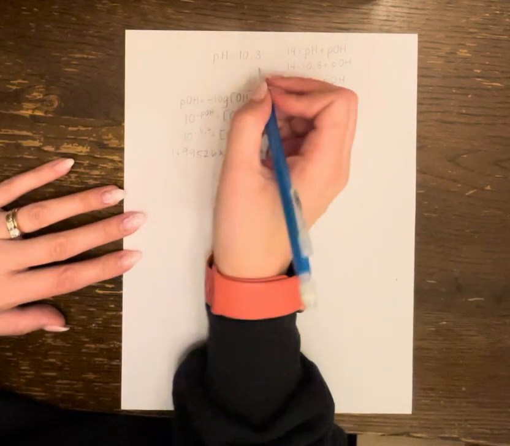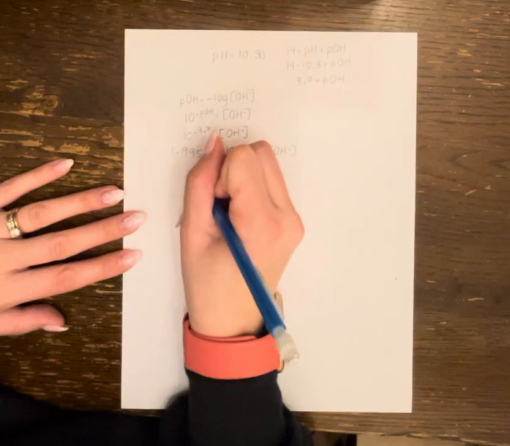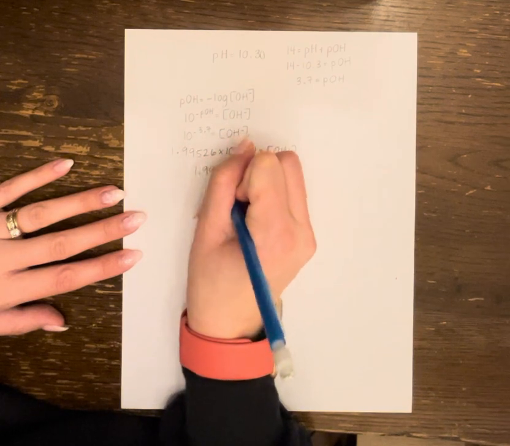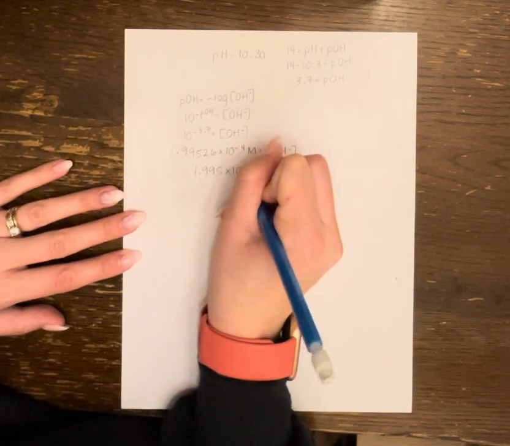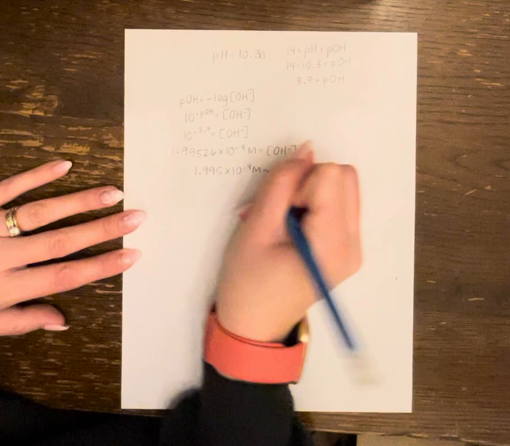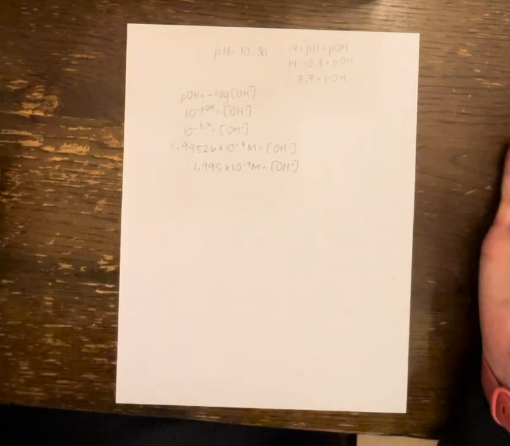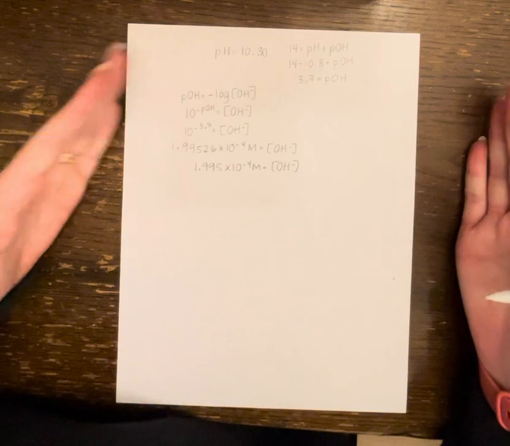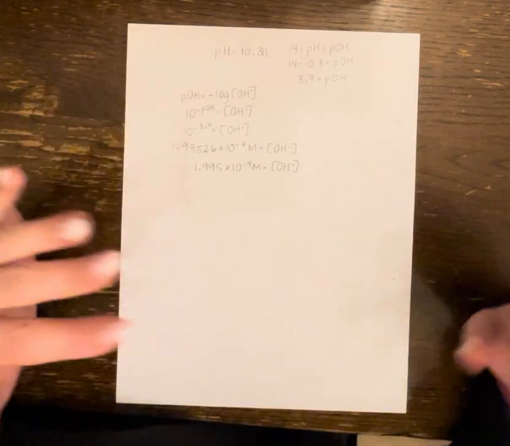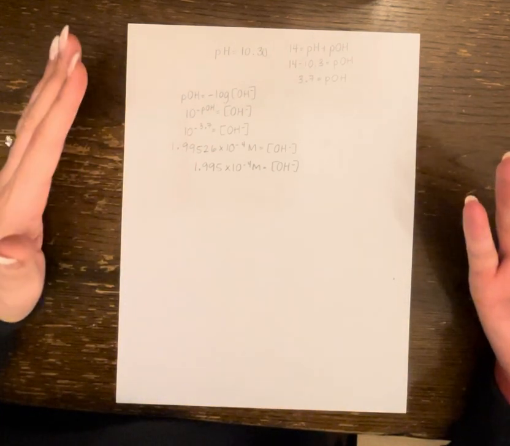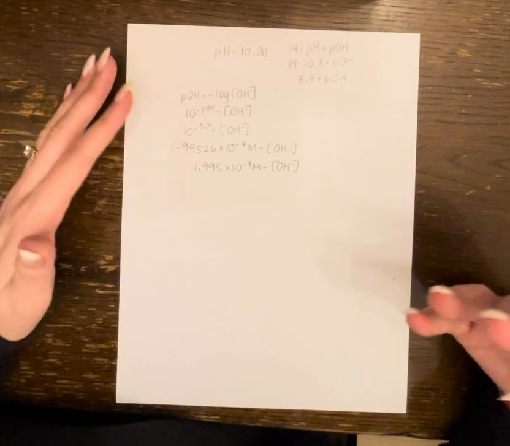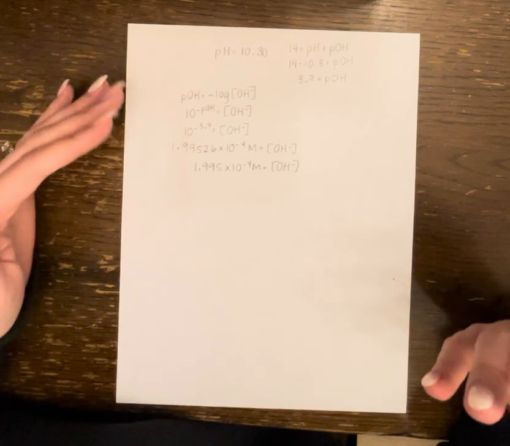So again, we had 10.30, so 1.995 times 10 to the negative 4 molar equals the hydroxide ion concentration. So we get the exact same answer with two mathematical derivations. Whichever one of these methods makes the most sense for this question in your brain, you can use.